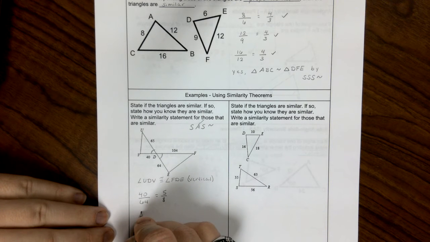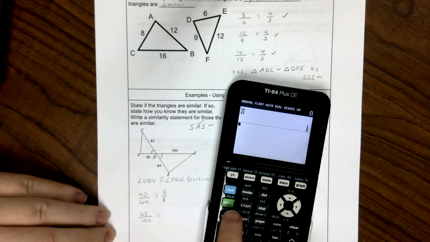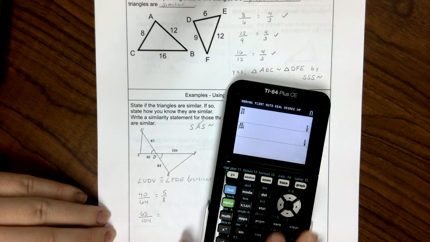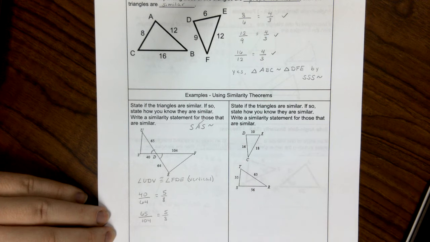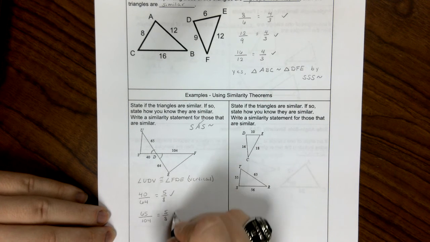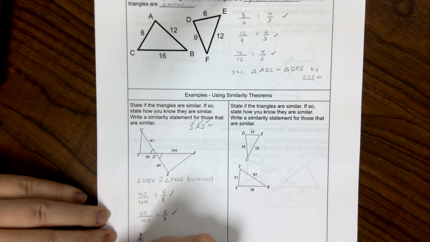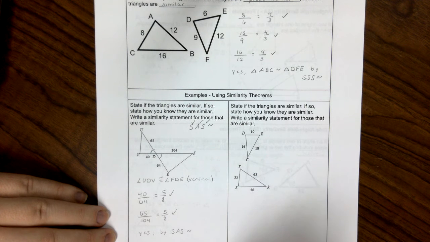And now we check the other two. So 65/104. Do the same thing. 65/104. And it's 5/8 again, which is a good thing. So these matched. So I got my sides. So we say, yes, they are similar by side, angle, side, similarity.